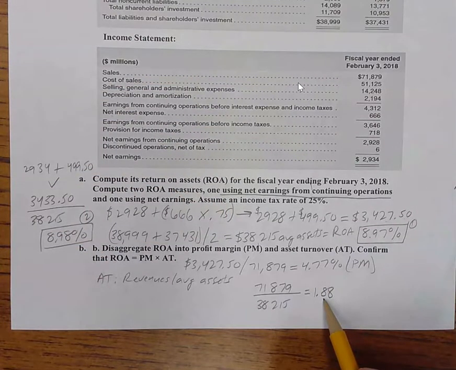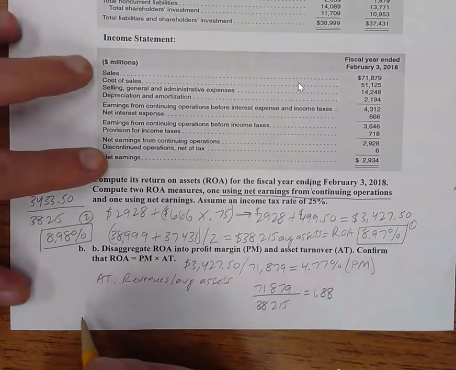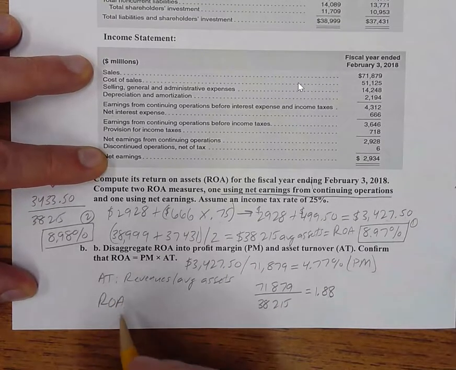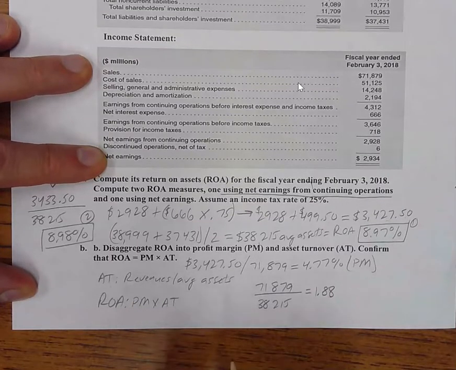And then we're going to multiply our asset turnover ratio. So ROA can be calculated, at least here, as profit margin times asset turnover.